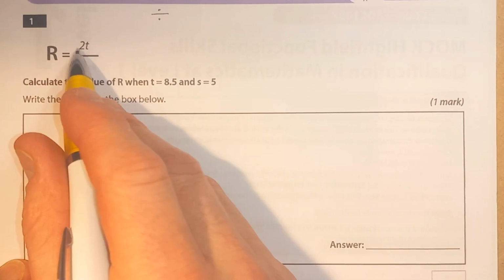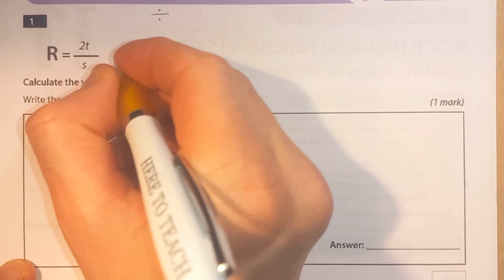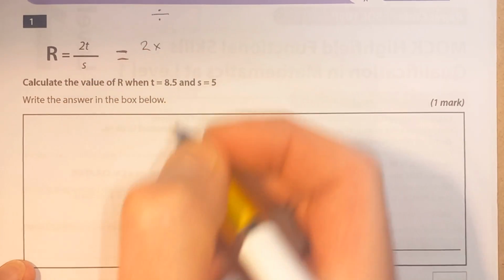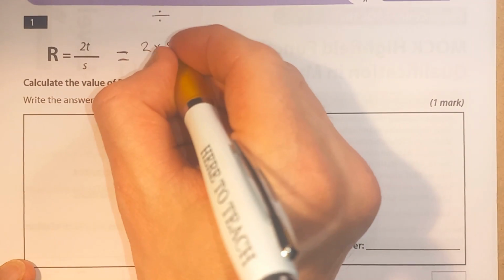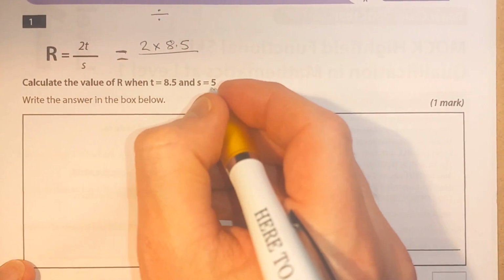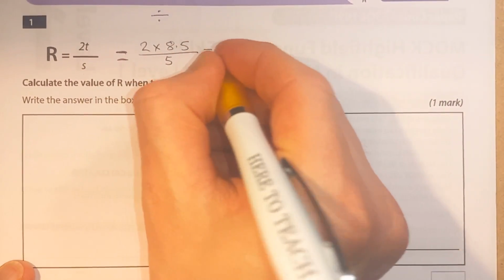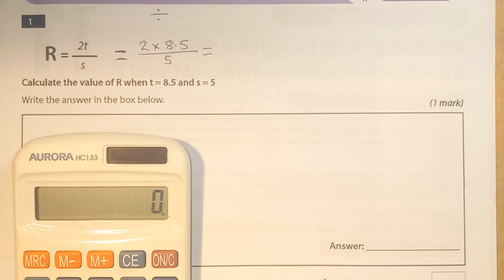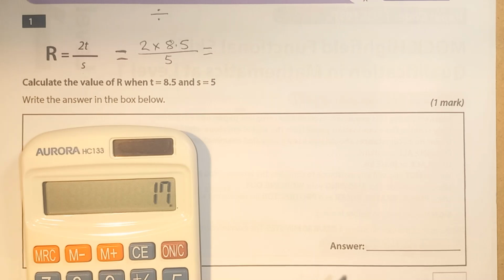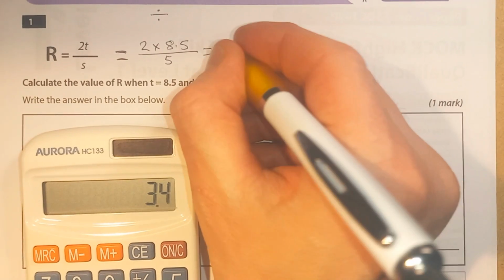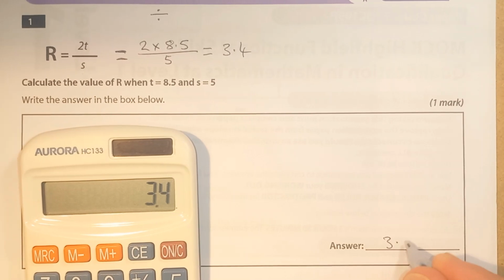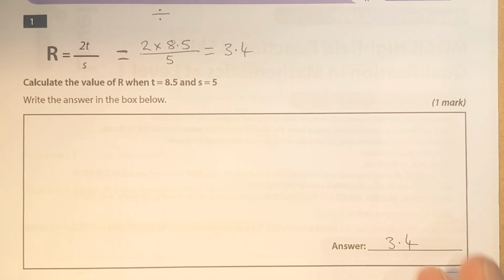Okay, so this is divide. Right, so we've got 2t. Well, when we've got a number next to a letter, it means times. So we've got 2 times 8.5, and then that's all going to be divided by s, which in this case is 5. Well, we can use our calculator now. So 2 times 8.5 gives us 17. Divide that by 5, 3.4, which we can write down here.